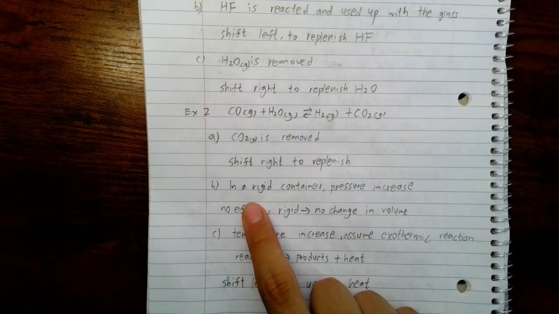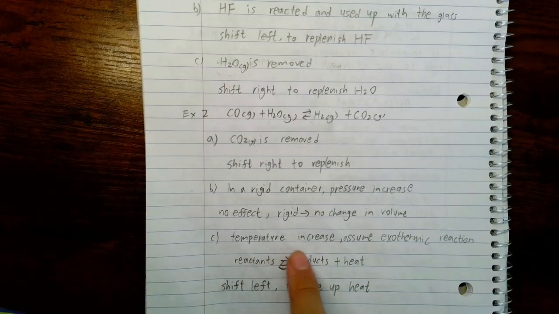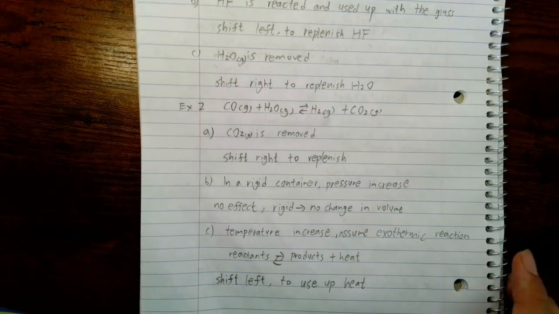The second change, if this is a rigid container, it doesn't matter whether the internal pressure is increasing or decreasing, it has no effect because there's no change in volume. And the third change is with respect to temperature.